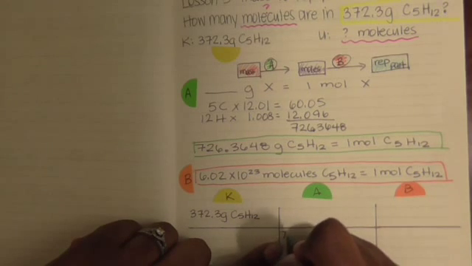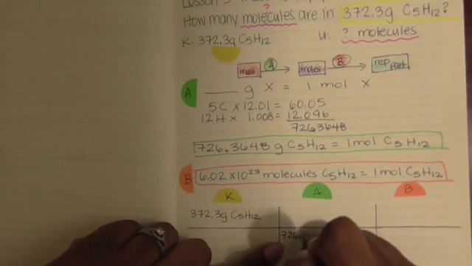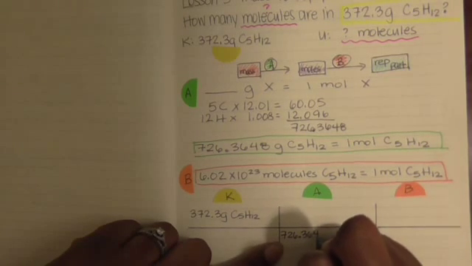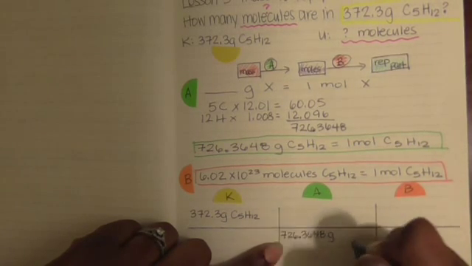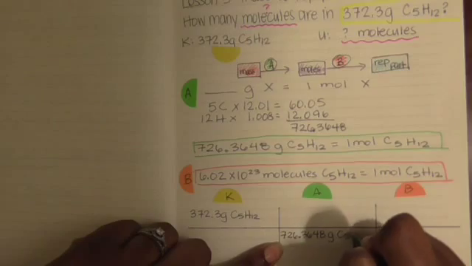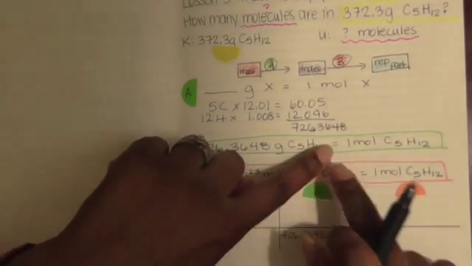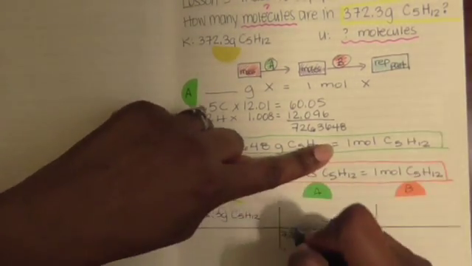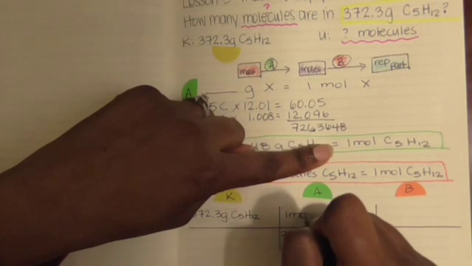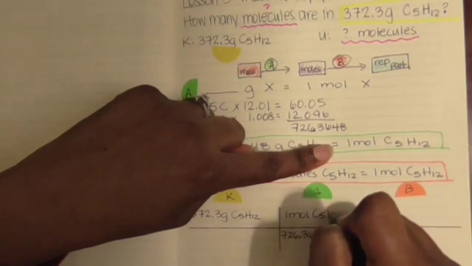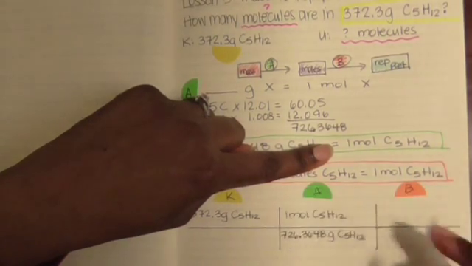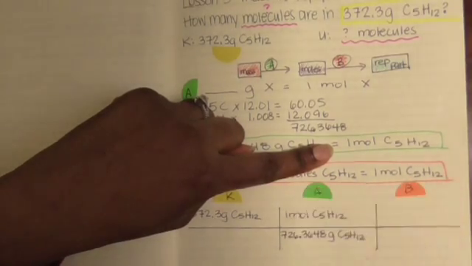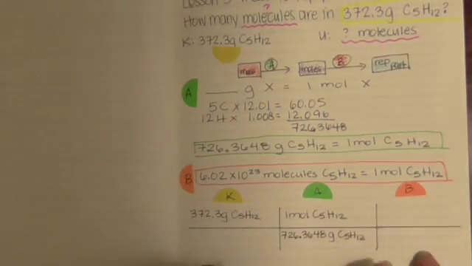So 72.15 grams C5H12. The other side of the equal sign goes at the top. Then the bottom of the next step.